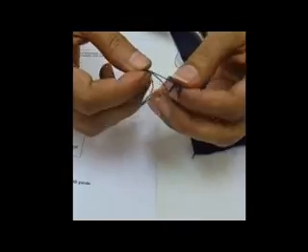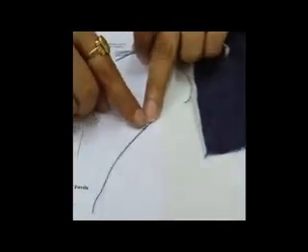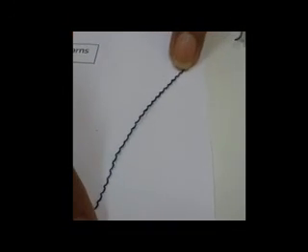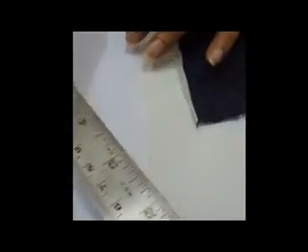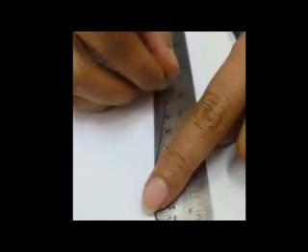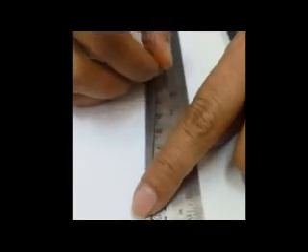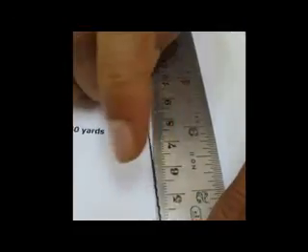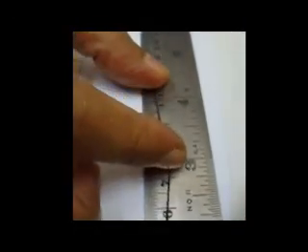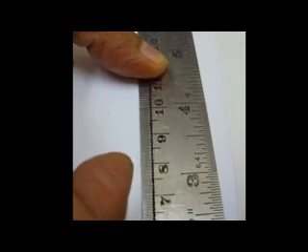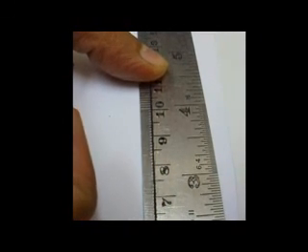Each yarn has a crimp. Whenever you want to measure the length, always stretch the yarn on the scale and measure the yarns. Take your steel scale, keep the yarns carefully on the scale. The length of these yarns is 12.5 centimeters.